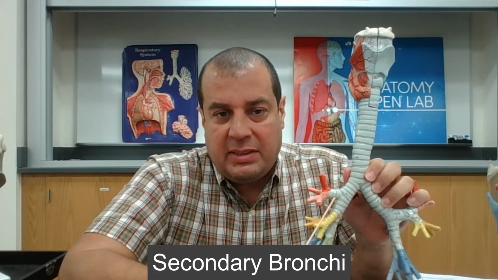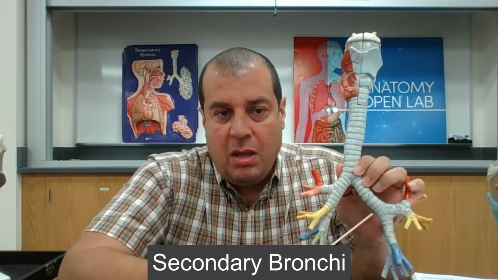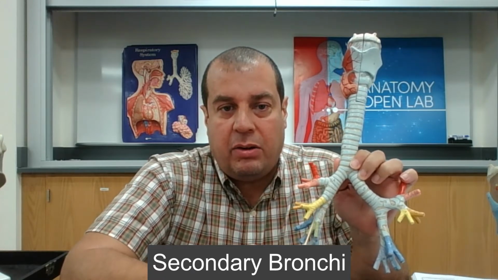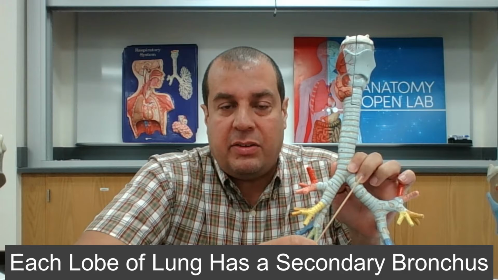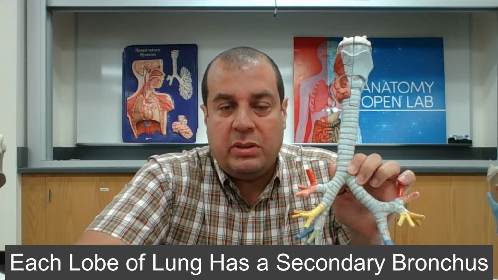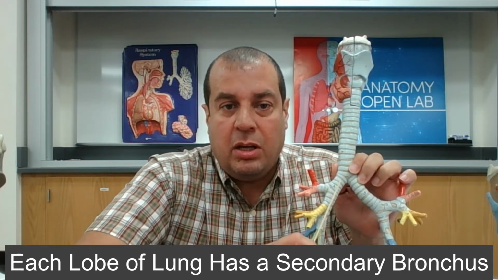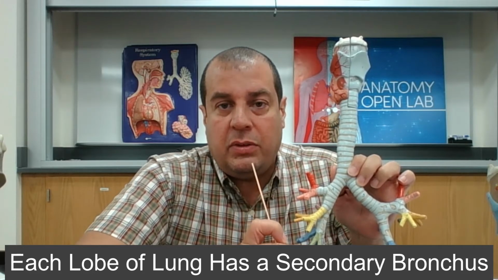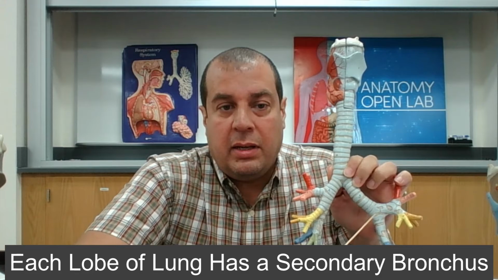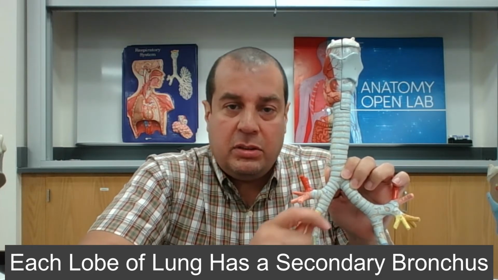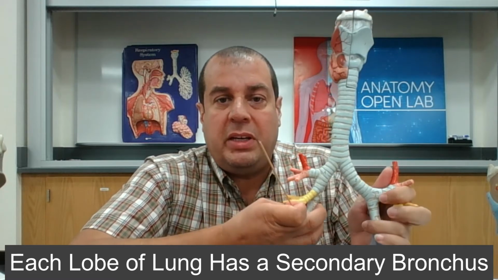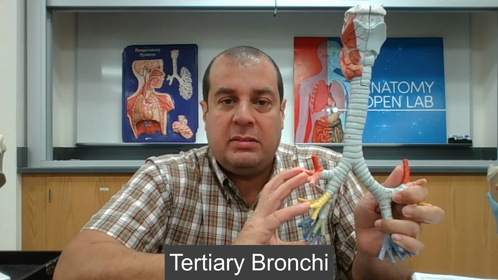Then from the primary bronchi, we go into the secondary bronchi. We're going to have 2 secondary bronchi on the left and 3 secondary bronchi on the right. Remember, the secondary bronchi are proportional to the amount of lobes on each lung. 3 secondary bronchi on the right, 3 lobes in your right lung. 2 secondary bronchi on the left, 2 lobes on your left lung. And then these color-coded structures will be the tertiary bronchi.